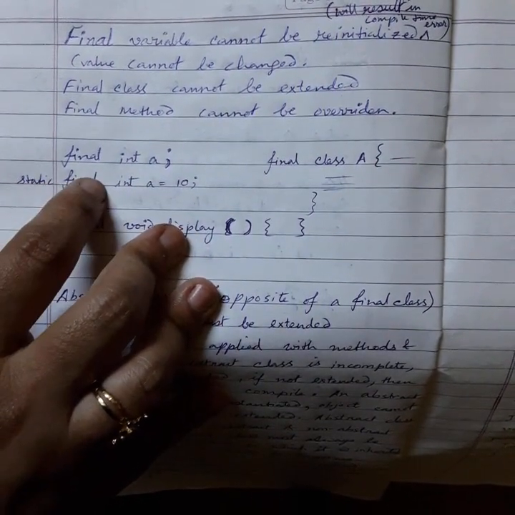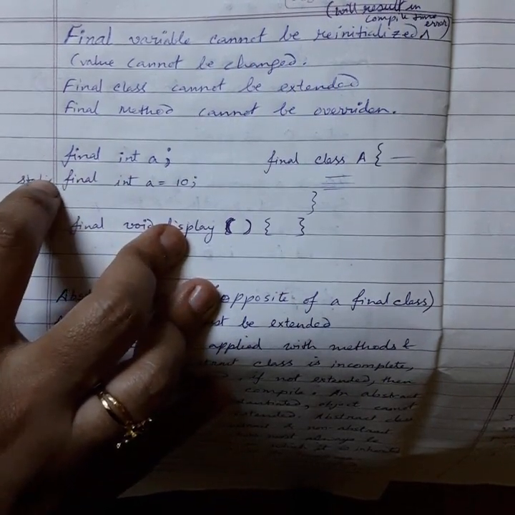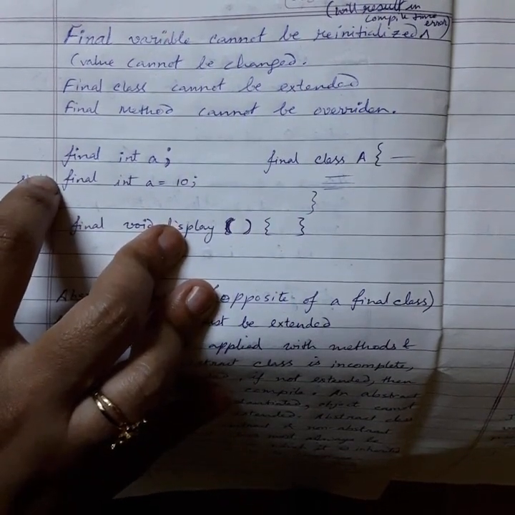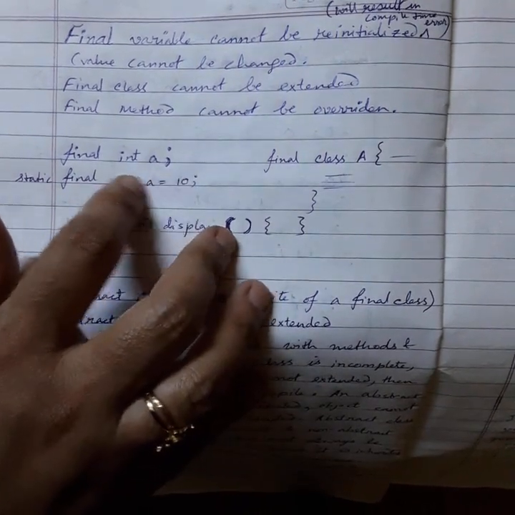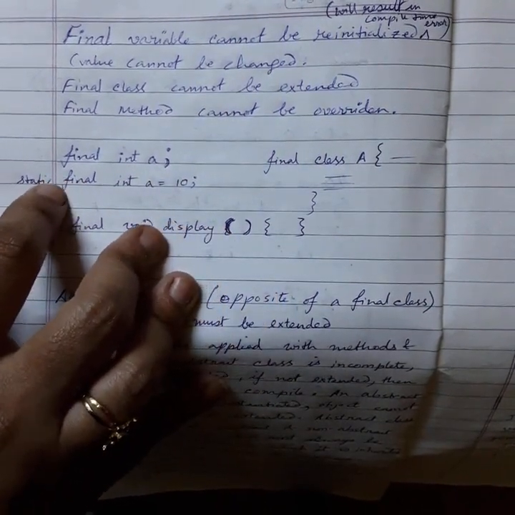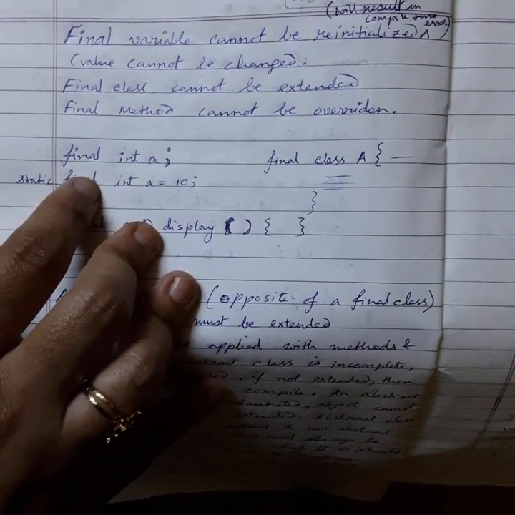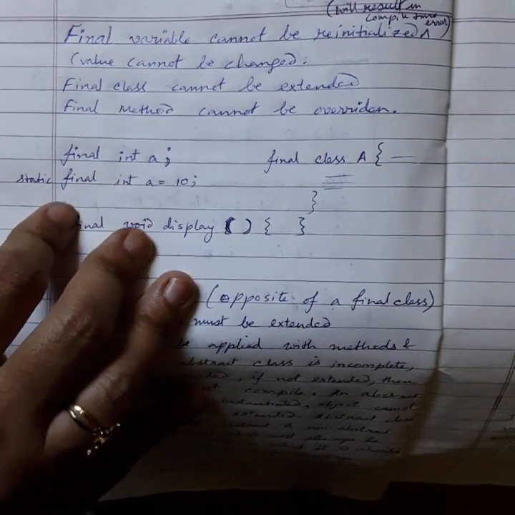Then static final: if you're making it a class variable, not an instance variable, and you want to declare it final, that is, you do not want to change its value, you want to keep it constant throughout the program, then this should be the order, static and then final, not final static. That will result in an error.